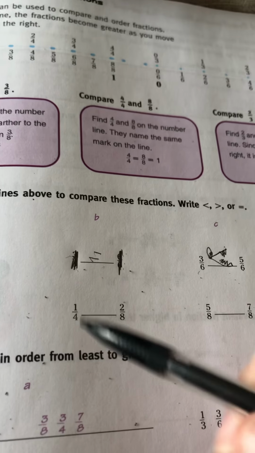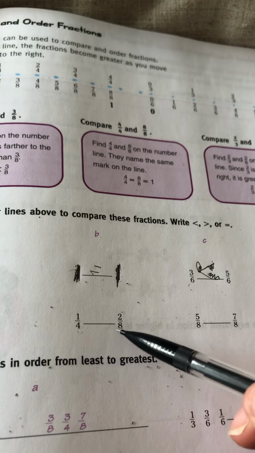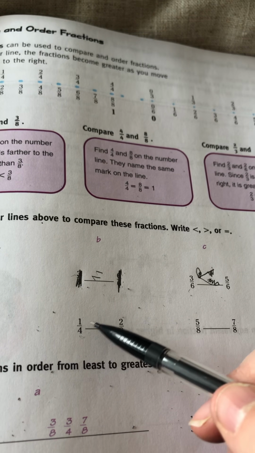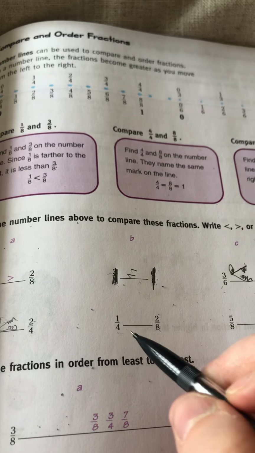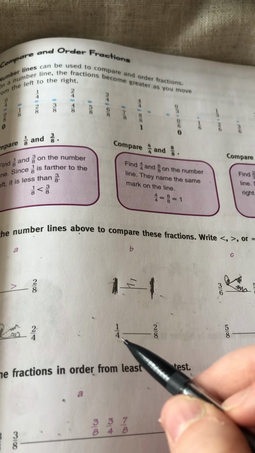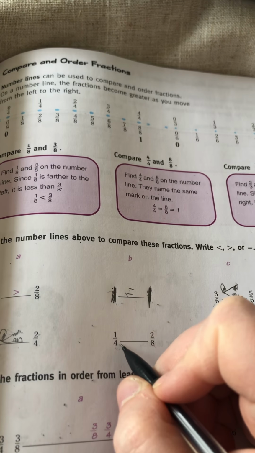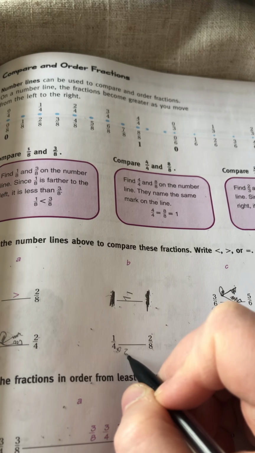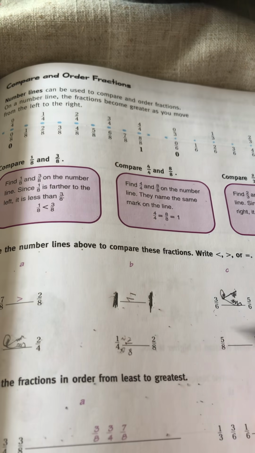Okay, 1/4 and 2/8. Which one is 1/4 greater than, less than, or equal to? First step, find that equivalent fraction. I know that 4 goes into 8 two times, so we're just going to multiply that by 2 real quick, get an 8. And 1 times 2 is 2.